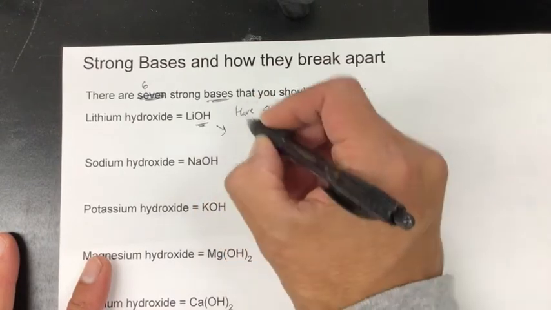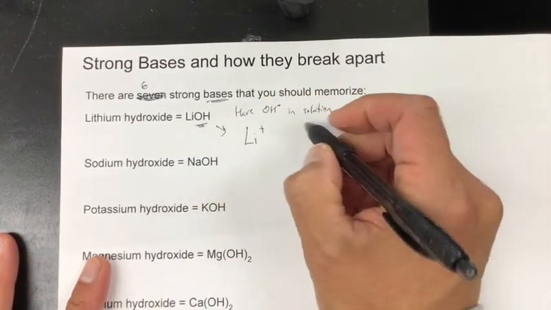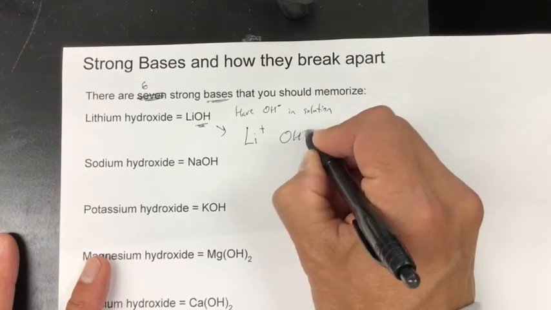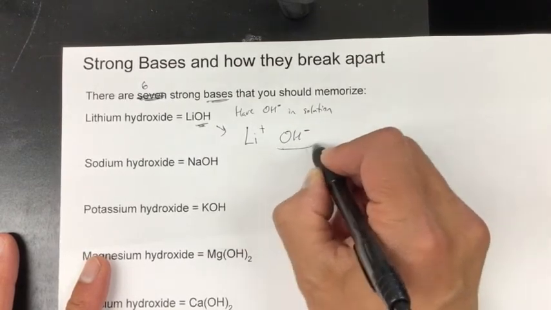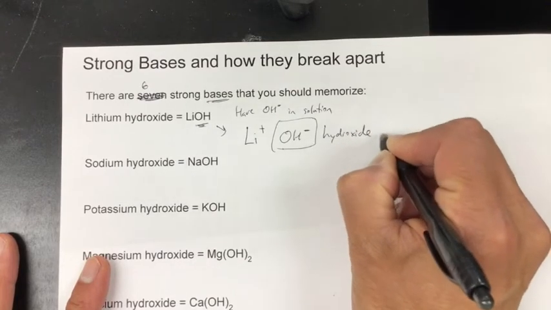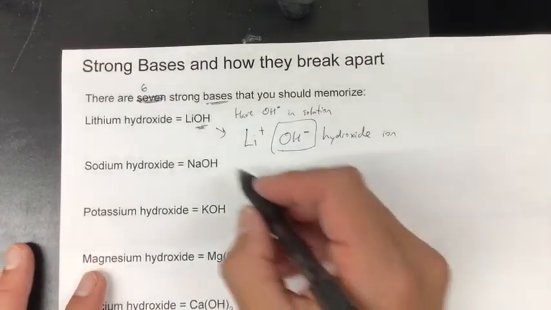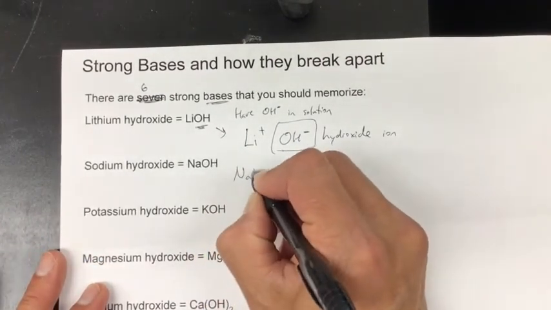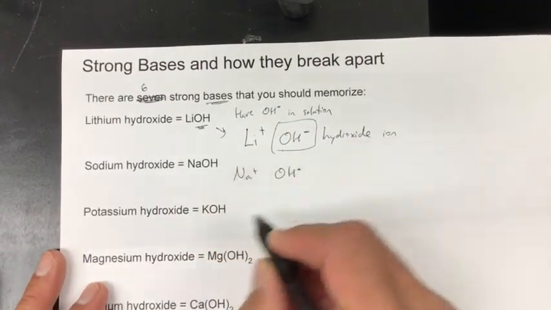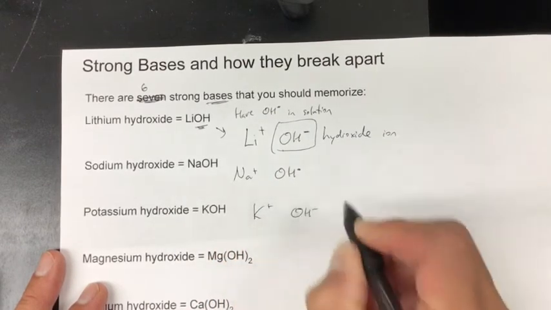And when they break up, you're going to break up into Li positive and OH minus, and this is called the hydroxide ion. Hydroxide is always OH minus. Sodium hydroxide, Na positive, OH minus. Potassium, K positive, OH minus.